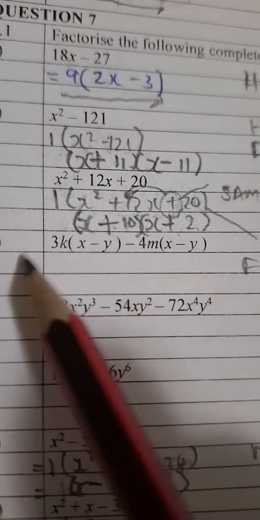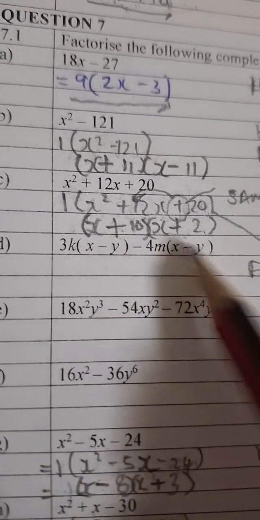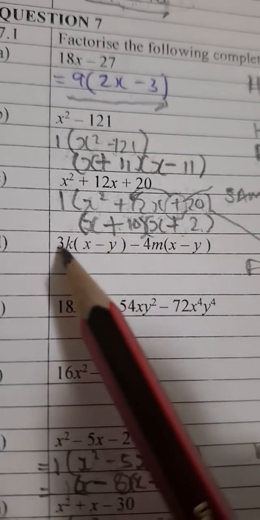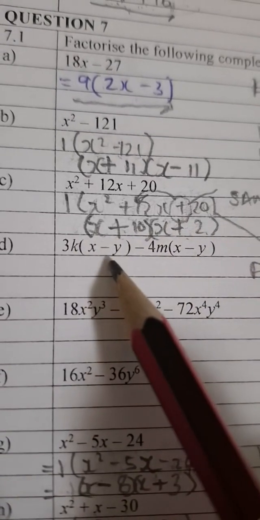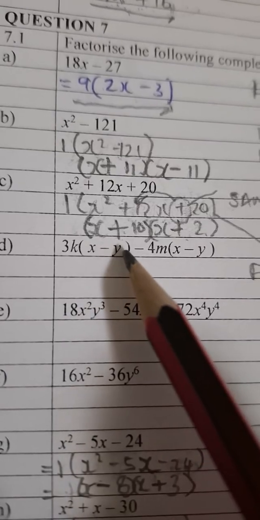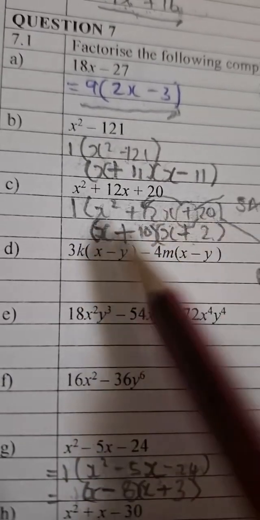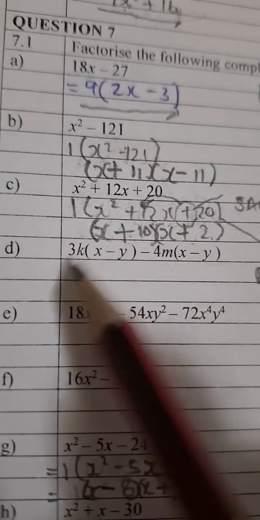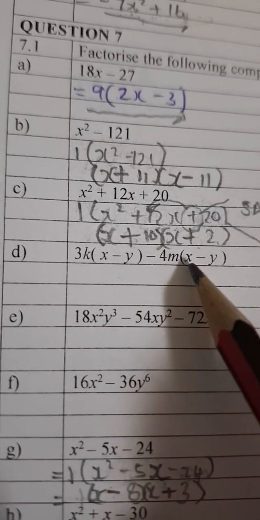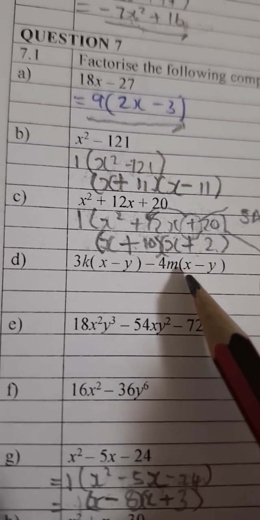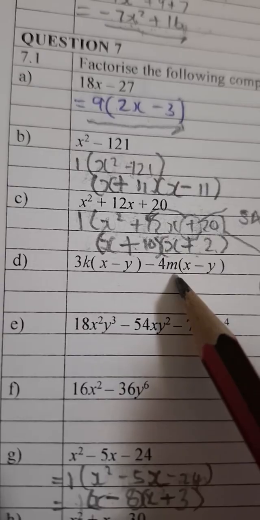So let's look at this now. Let's move to a different type of expression. Look at this. In the expression, first and foremost, how many terms do we have? Hopefully you guys can see that there are 2 terms. Why?